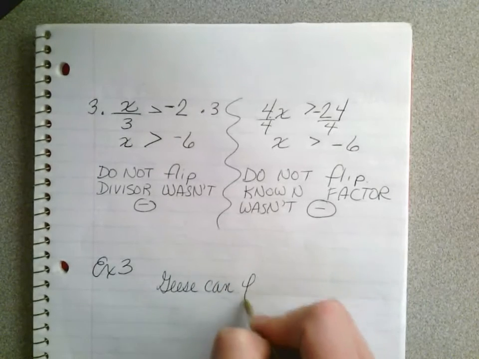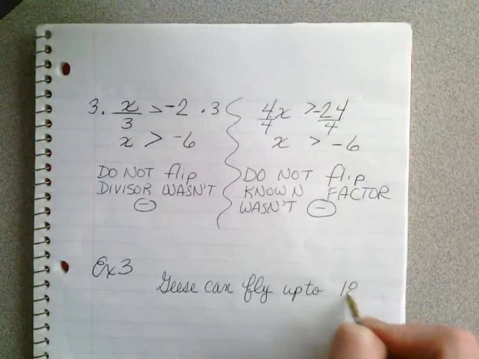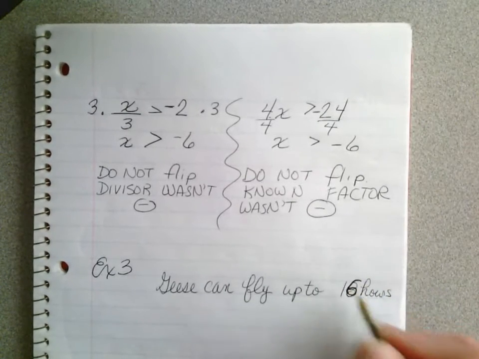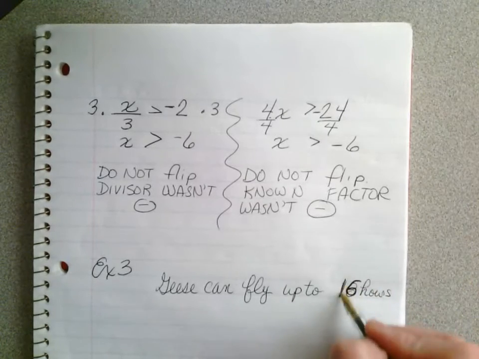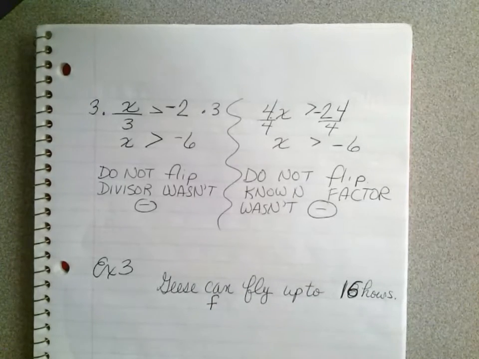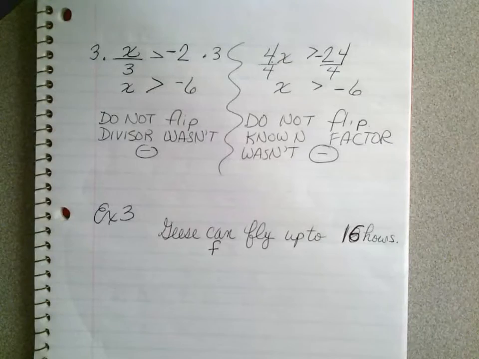Geese can fly up to 16 hours non-stop. So flights must be less than or equal to 16, or greater than or equal to 16?